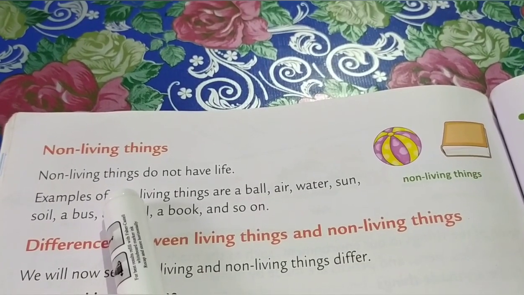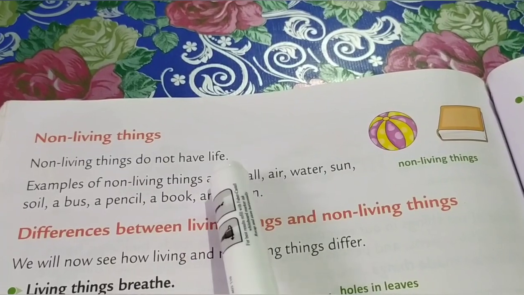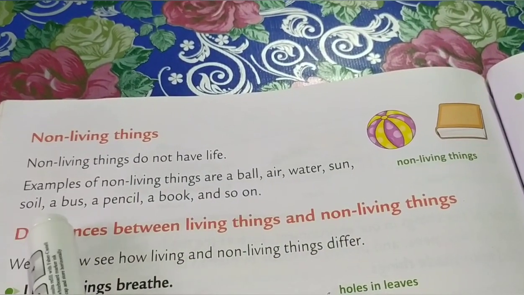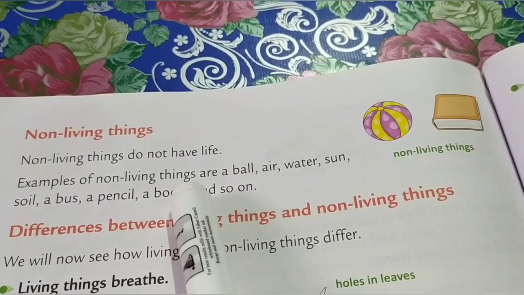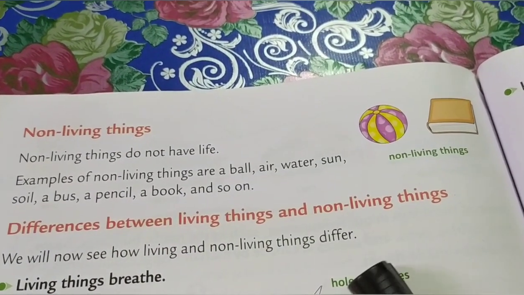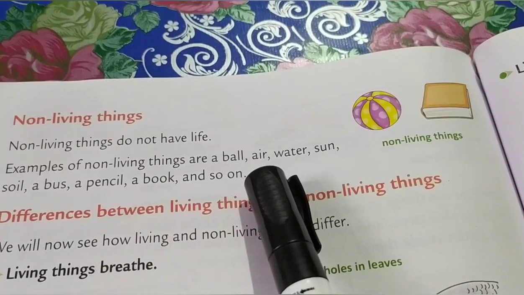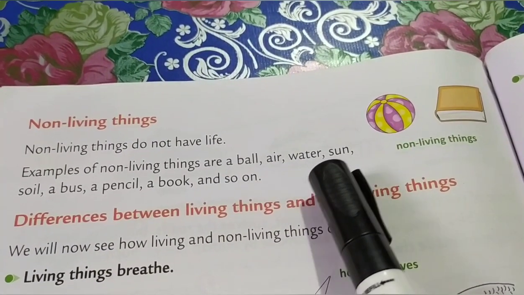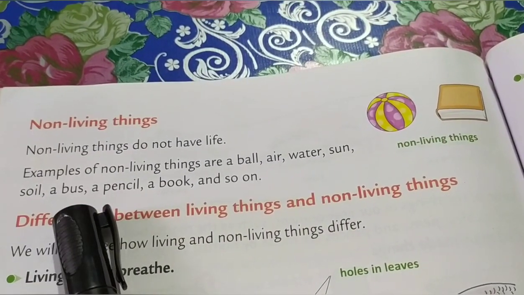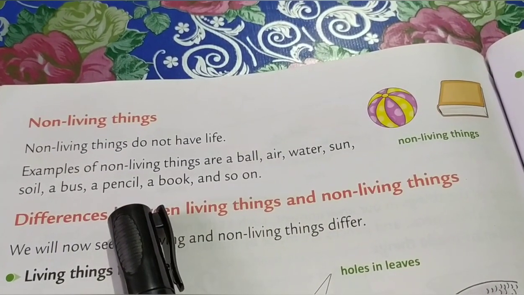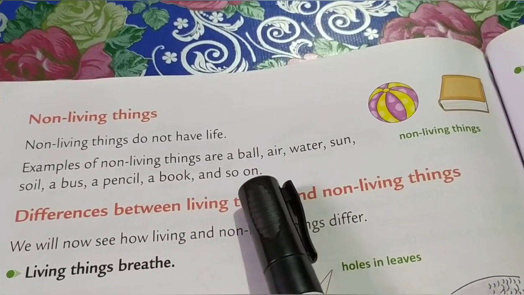Repeat. Do not have life. Examples of non-living things are a ball, air, water, sun, soil, bus, a pencil, a book, and so on.